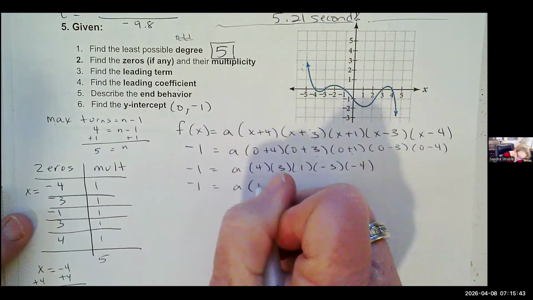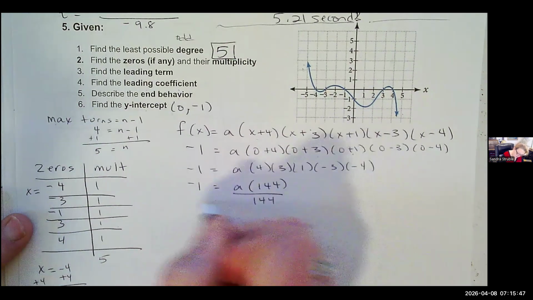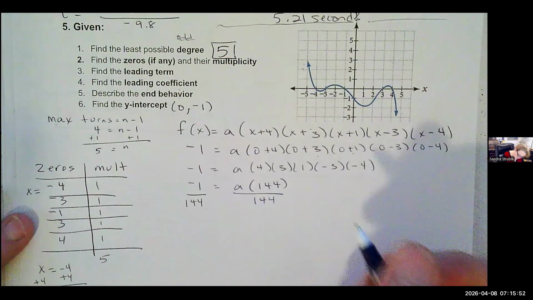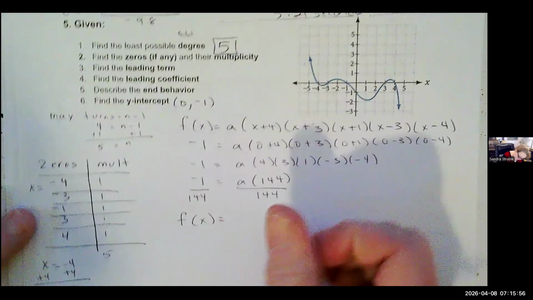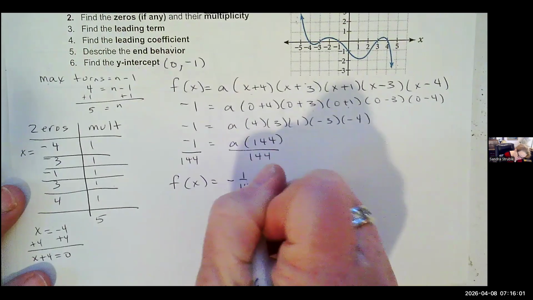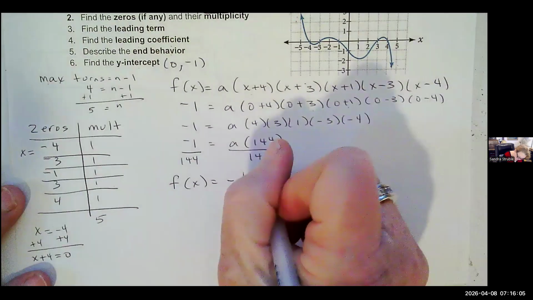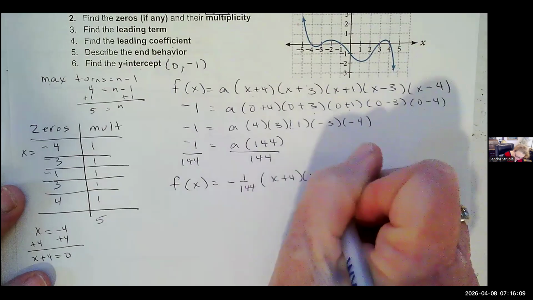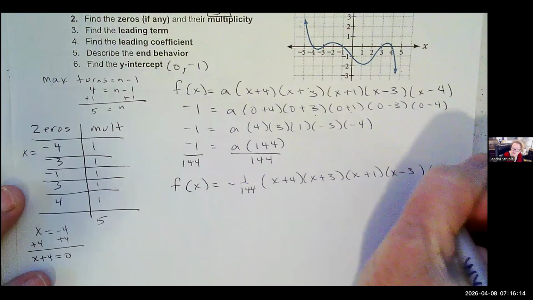Positive, and then divide both sides by 144. So there's my A. I knew it was negative. So my actual a is negative 1 over 144, and you're going to have to write the polynomial as well, only in this form. You do not have to condense it to general. X plus 4, x plus 3, x plus 1, x minus 3, and x minus 4. There is the factored form.